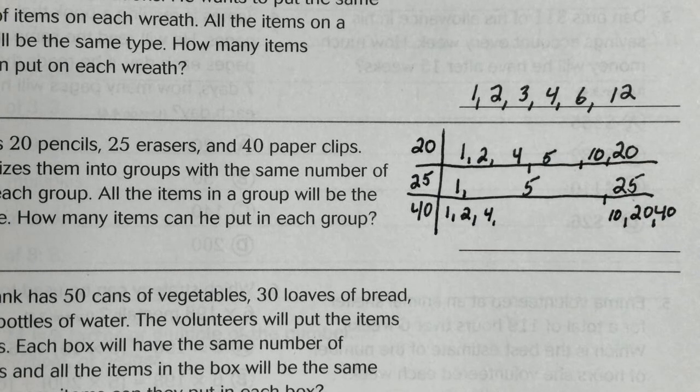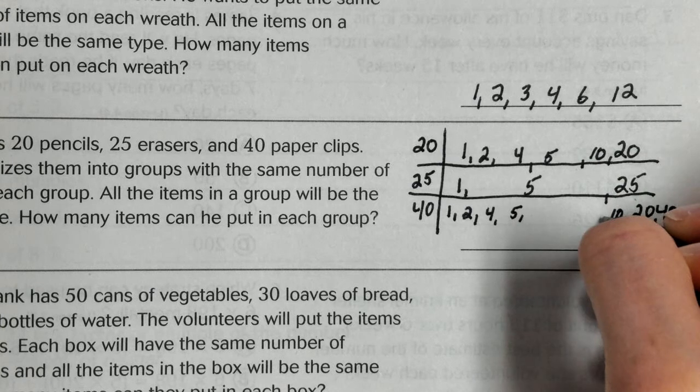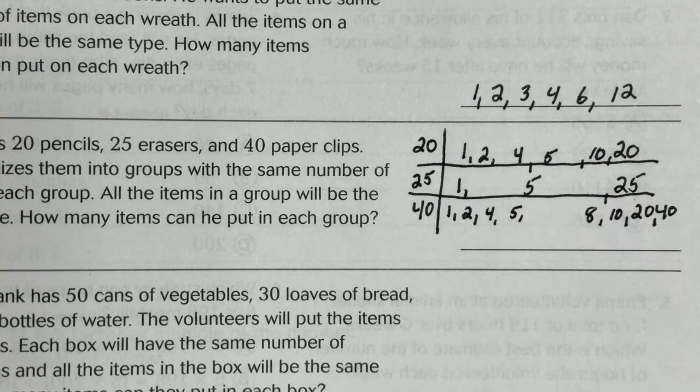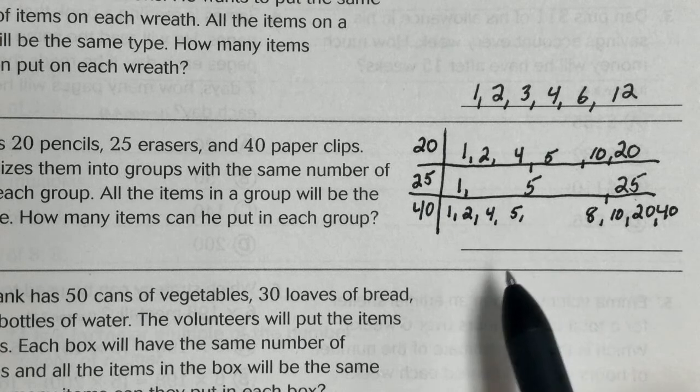What about 5? Helena? 5 times 8. All right, what about 6? Nope, because 3 is not a factor. What about 7? Nope.